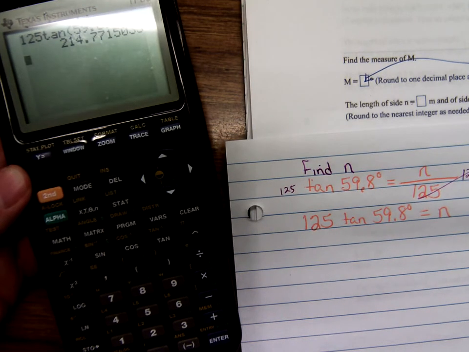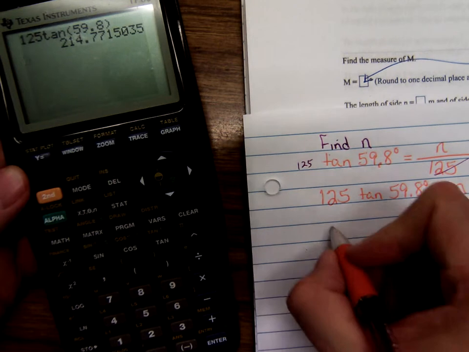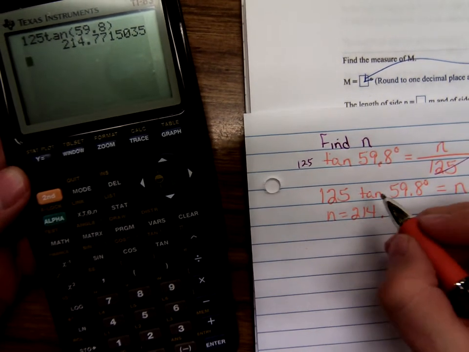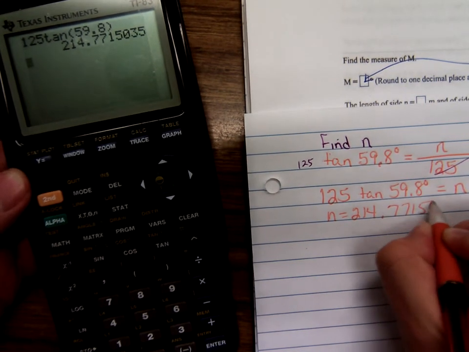So here's what we're getting for n. 214.7715.